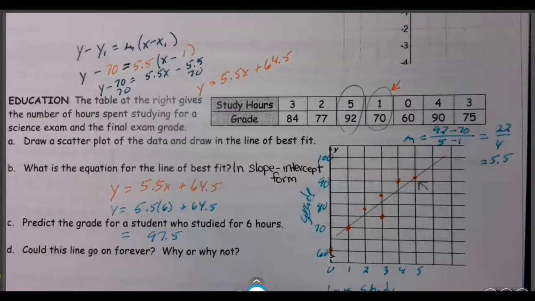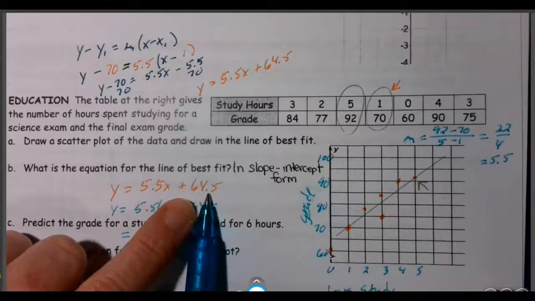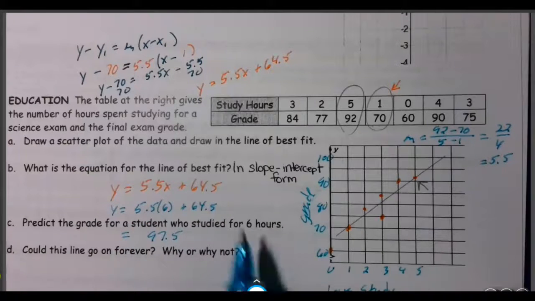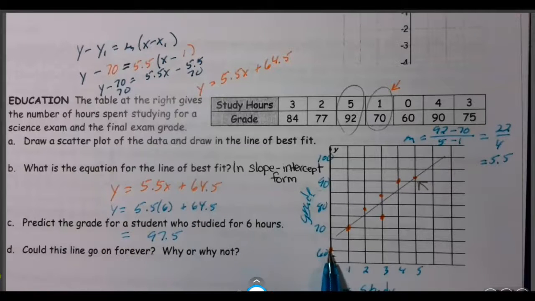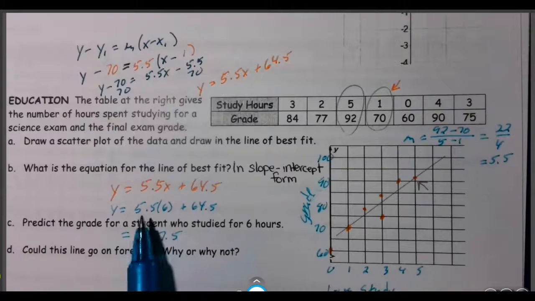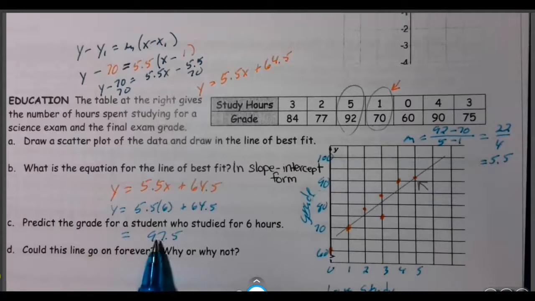So let's talk about what this is telling us. It's telling us that if we don't study at all, we would probably get a 64.5. So the person has at least some brains. If they don't study at all, they're going to probably get approximately a 64.5. That's what we're saying our y-intercept is. Although we already know if you don't study at all, this person got a 60. Then the other thing is it tells us that if we study for 6 hours, we're going to get a 97.5.